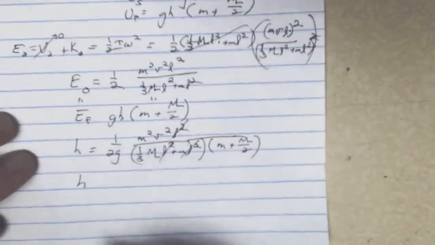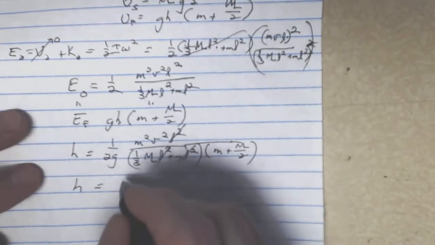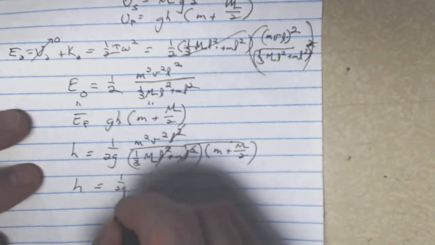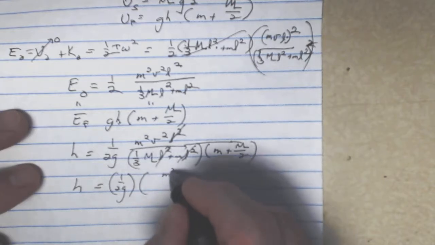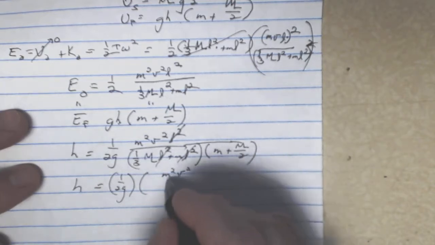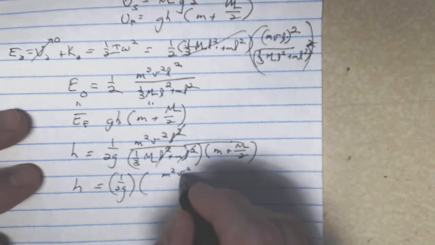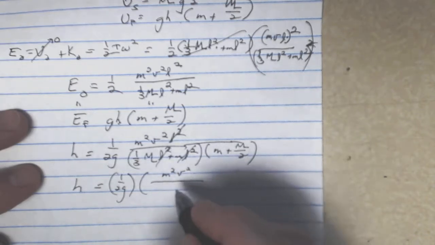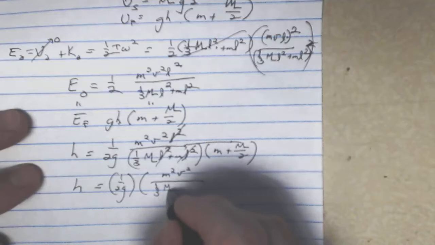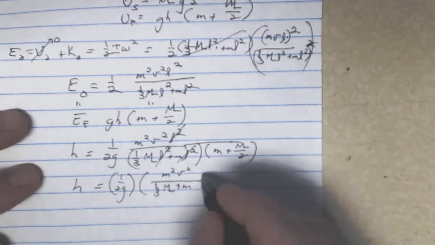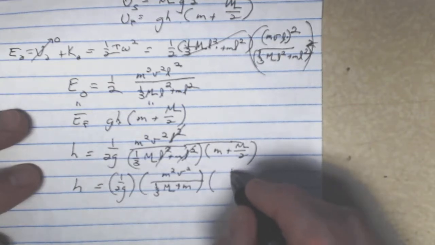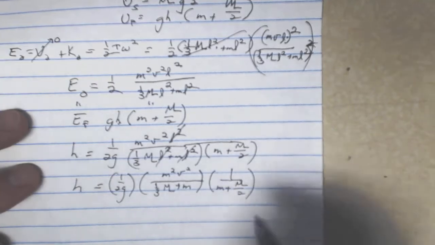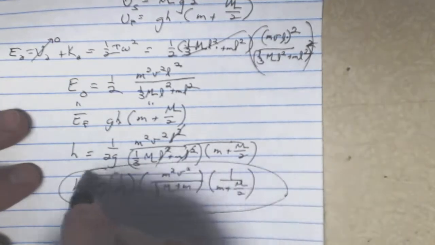So we can simplify it, although it's still not all that simple, that the height is 1 over 2g. I'm glad to see that bigger g would mean less height. That makes sense. m squared v squared. So more initial momentum in the little ball means more height, and that also makes sense to me. 1/3 capital M plus little m. So more mass means less height, and with this additional factor too, 1 over little m plus capital M over 2. And we won't try to simplify it anymore. That's the answer.